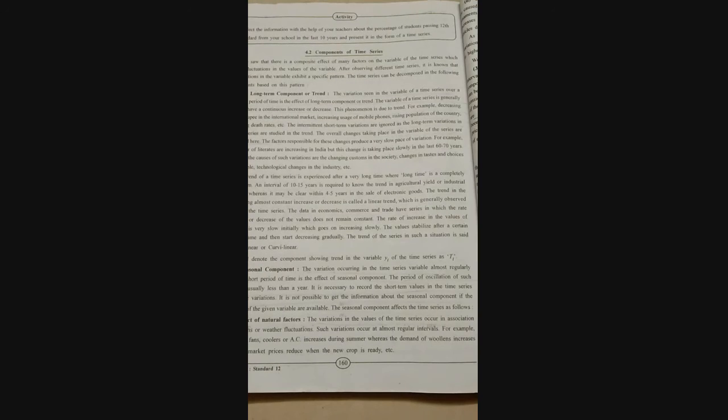So the overall changes taking place in the variable of that series are considered here. The factors responsible for these changes produce a very slow pace of variation. For example, the number of literates is increasing in India, but this change has been taking place slowly over the last 60 to 70 years. Generally, the causes of such variation are changing customs in society, changes in taste and choices of the people, technological changes in the industry, etc.